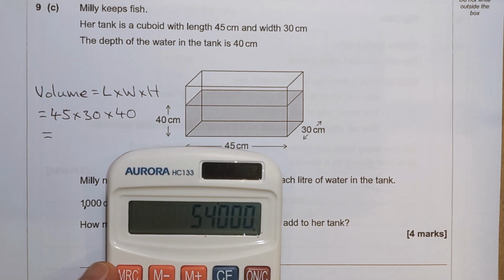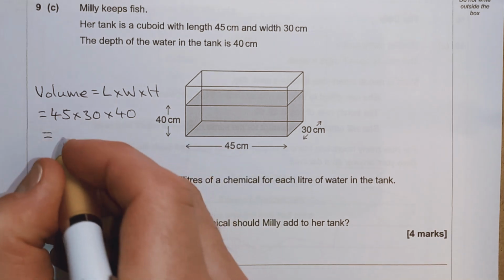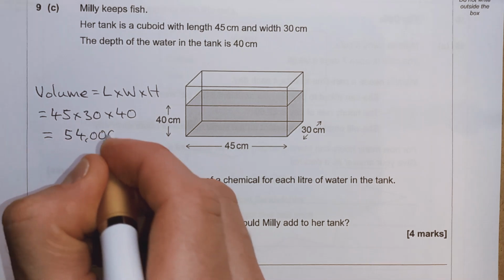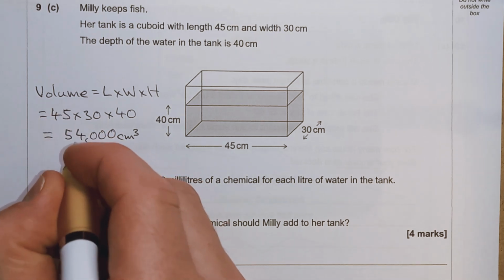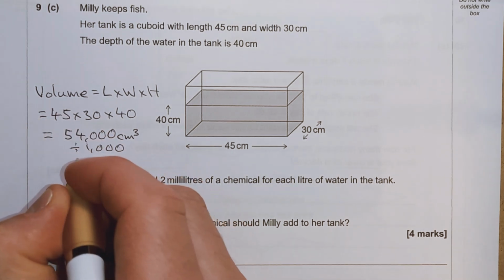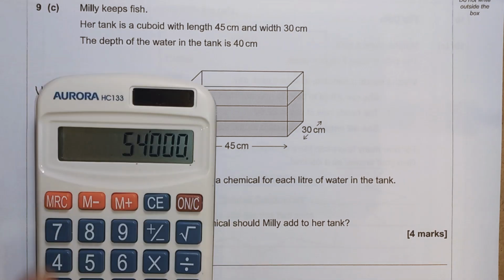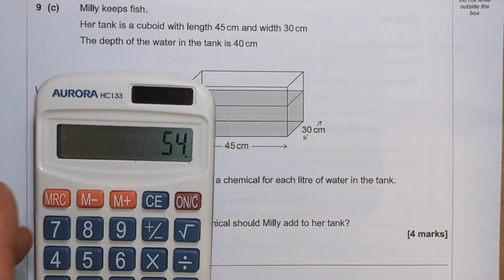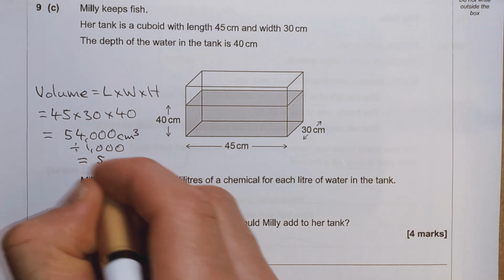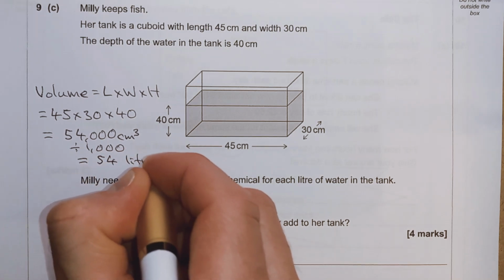Which gives us 54,000. And that's going to be centimetres cubed. Right, now we need to go from centimetres cubed into litres. We know 1,000 centimetres cubed is 1 litre, so we want to divide this by 1,000. Oh, pressed the wrong button. 54,000 we had. Divide it by 1,000, we get 54. So that's 54 litres.